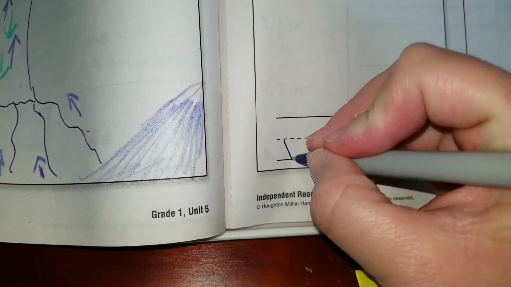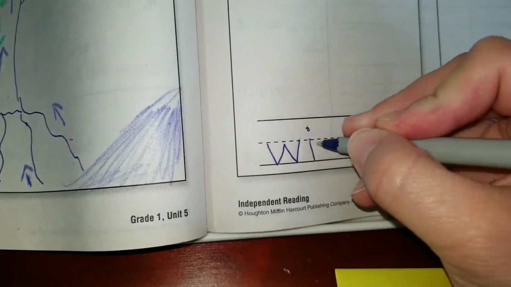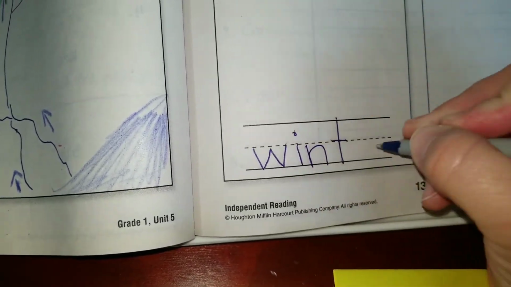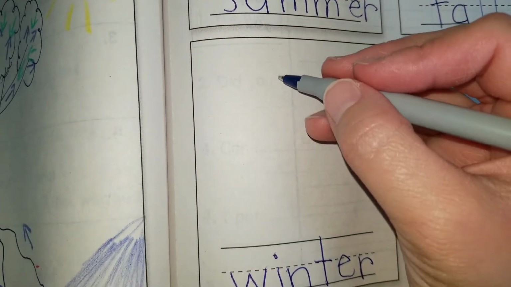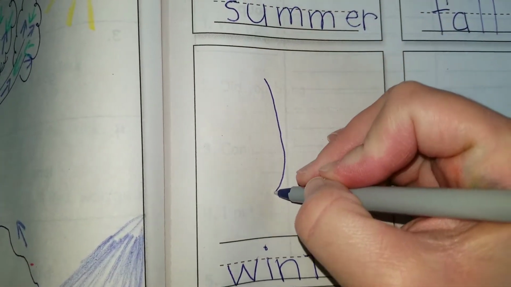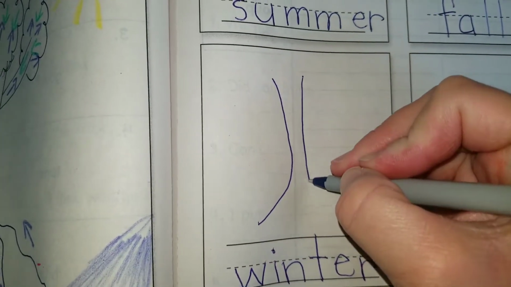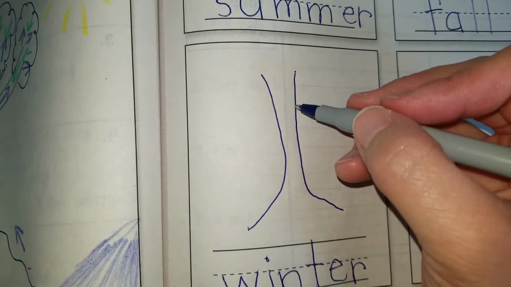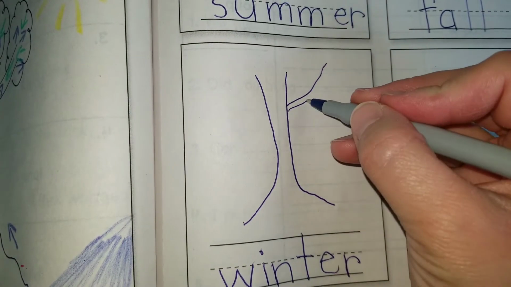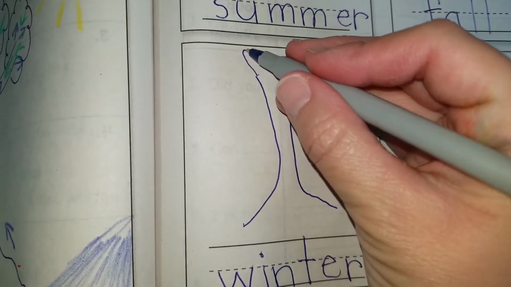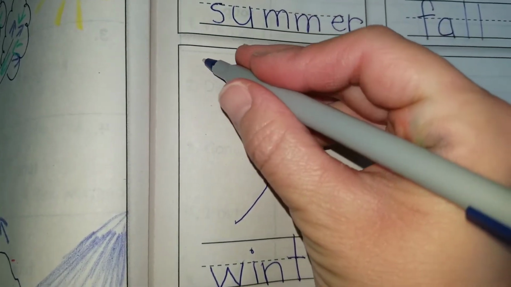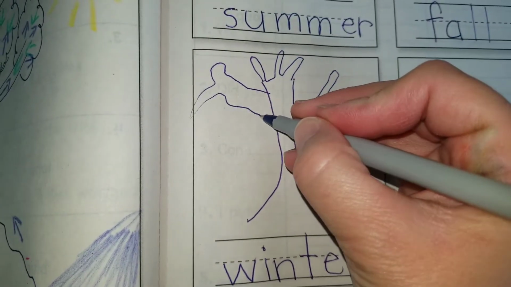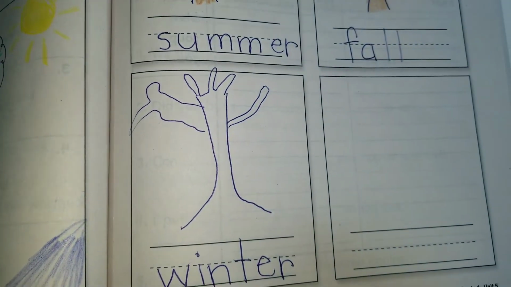So for our next season, it's going to be winter. That's what we're going to write down now. It's going to be winter. And then this is going to be our tree. Our tree is not going to have any leaves now. Just the branches, a few branches. You can actually shade the branches however you want, right?